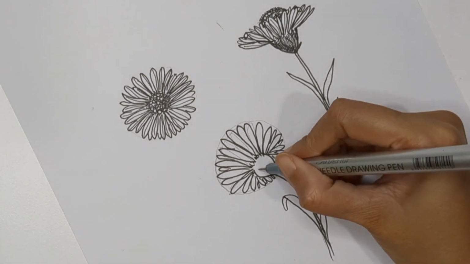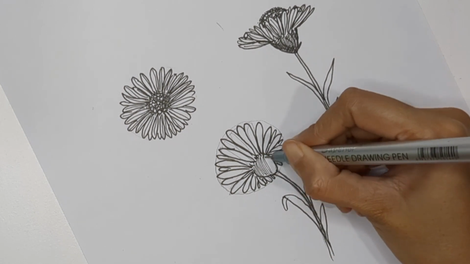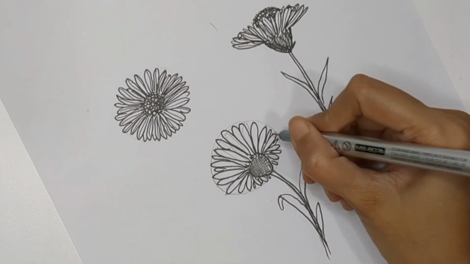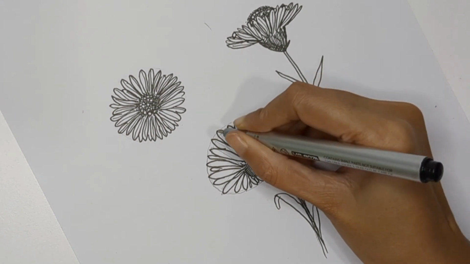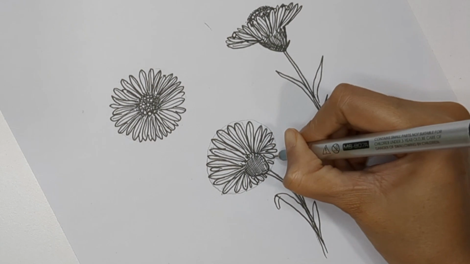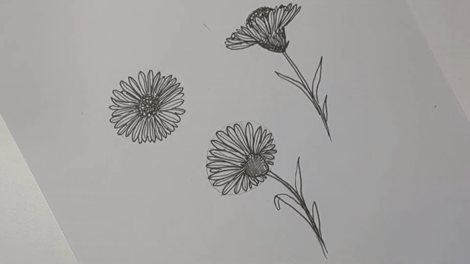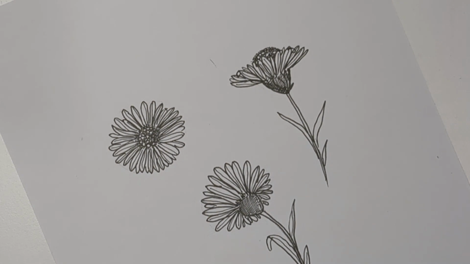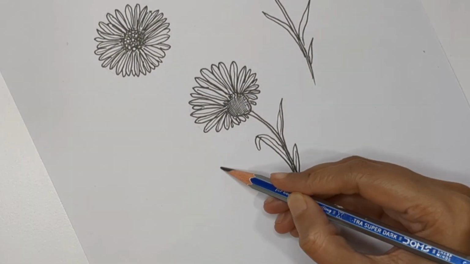So again I am doing cross contouring for the base of the flower and then creating lines for the petals. Now see, the first perspective is facing towards you, the second one is facing towards the sky, and in this one we are seeing the back side of the flower. Now let's learn two more perspectives.